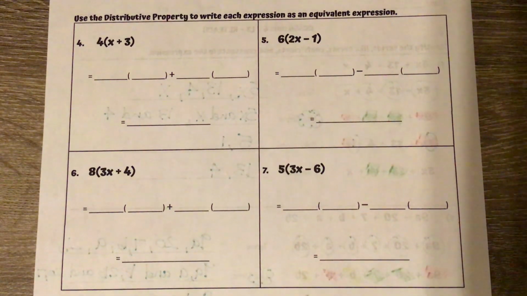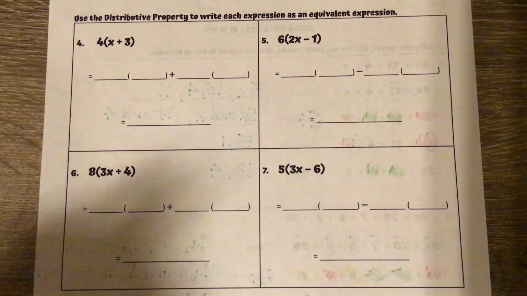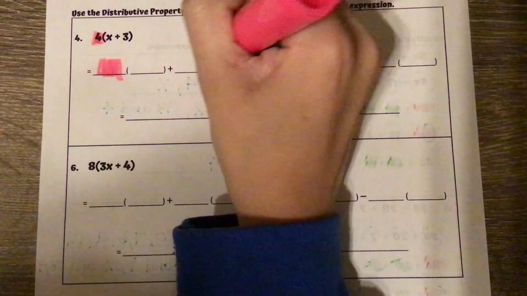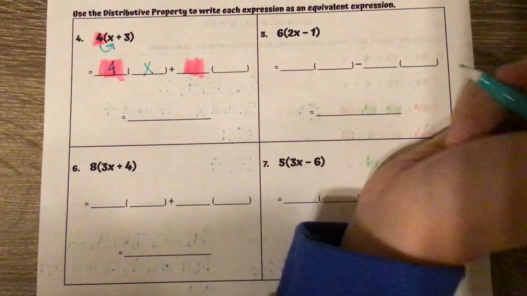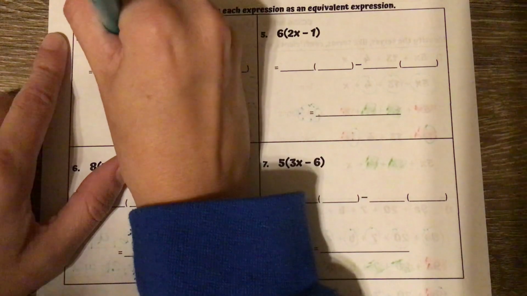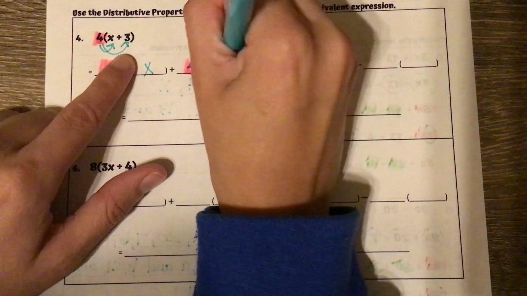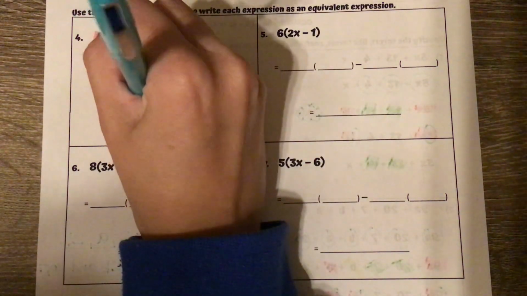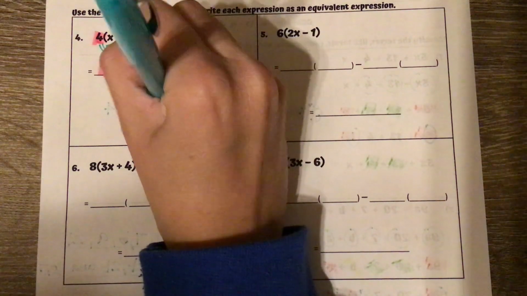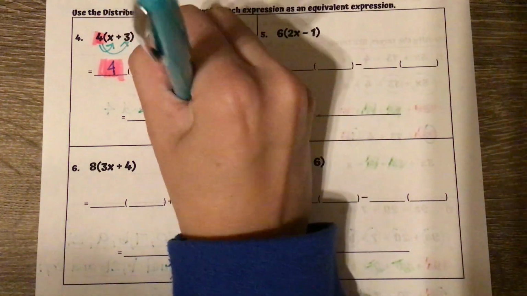All right, using the distributive property to write each expression as an equivalent expression. So what we are doing is we are taking this number on the outside, and that number is being multiplied by each term on the inside. So we're taking the 4, we are multiplying it by the first term, x, and we're taking the 4 and multiplying it by the second term, 3. And then we're just simplifying. 4 times x is 4x plus 4 times 3 is 12.